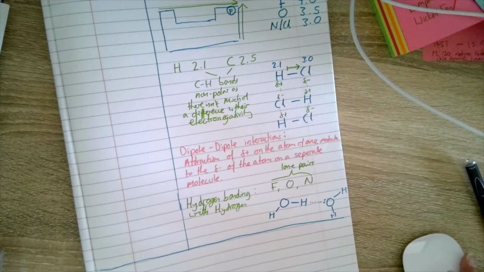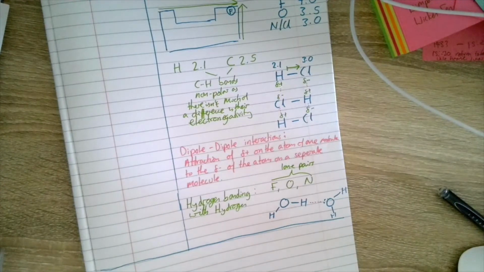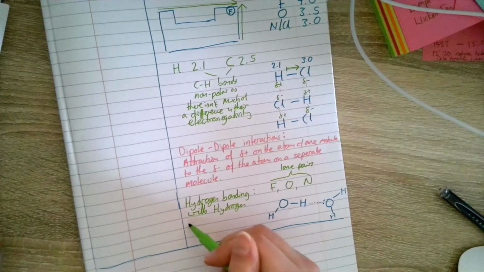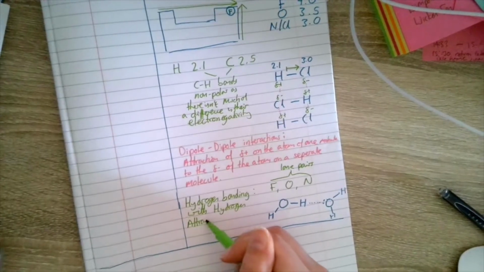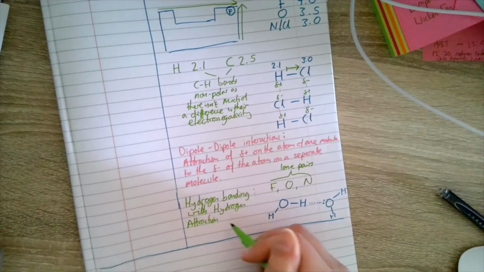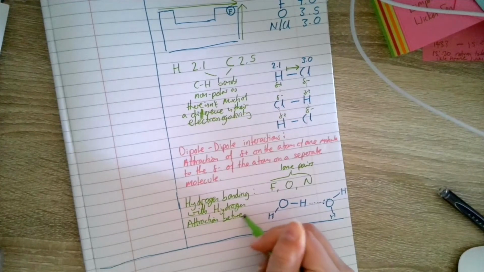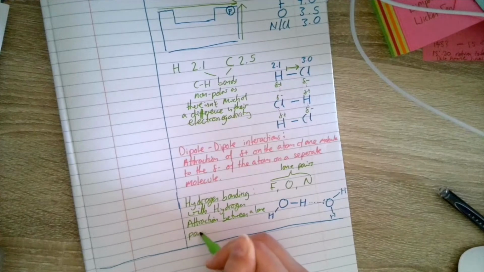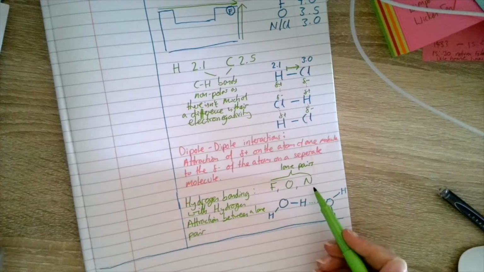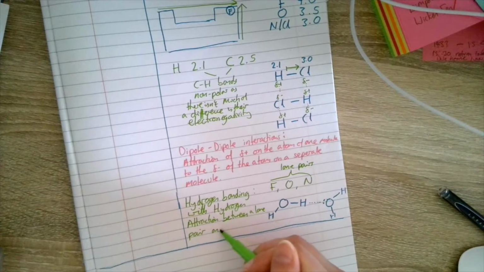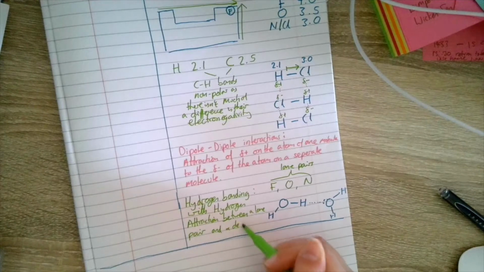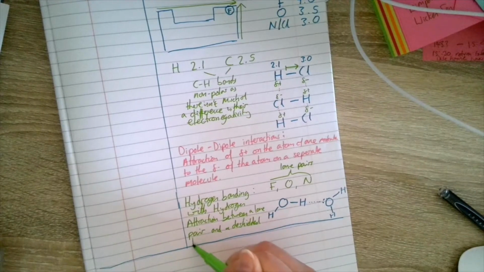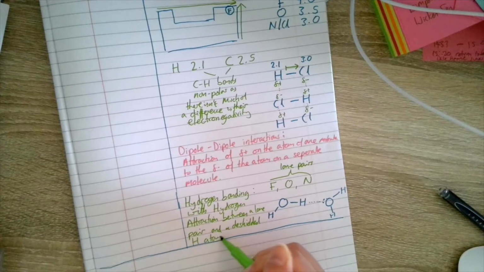So we often say that our hydrogen bond is the attraction between a lone pair on those atoms and a de-shielded hydrogen atom.